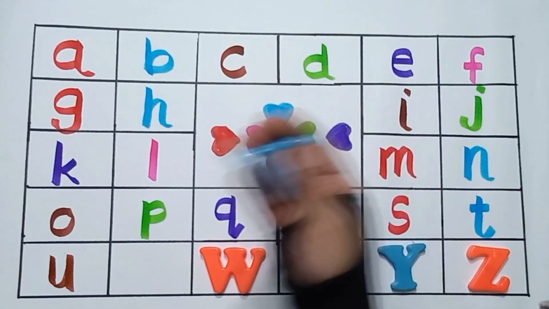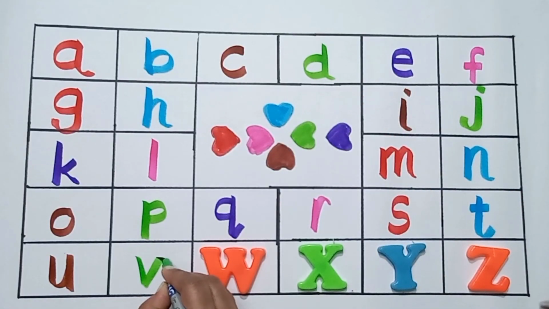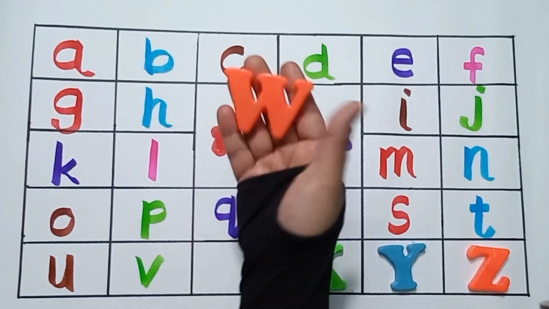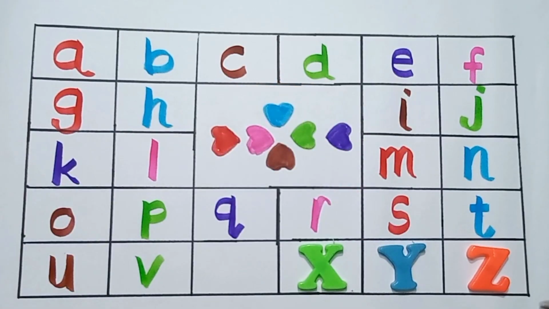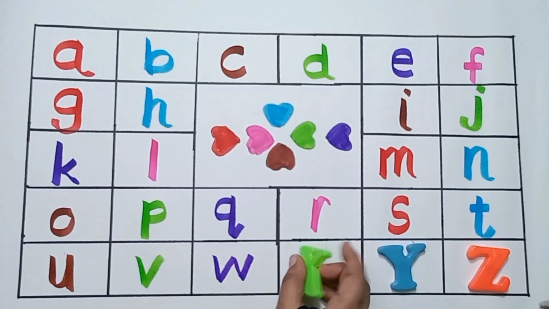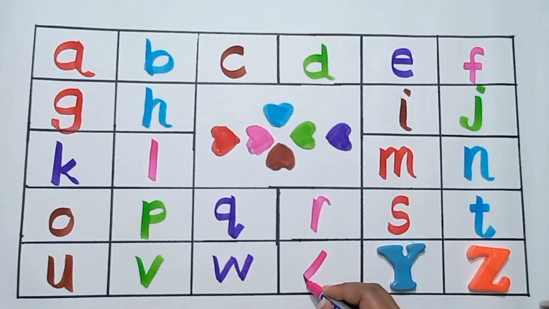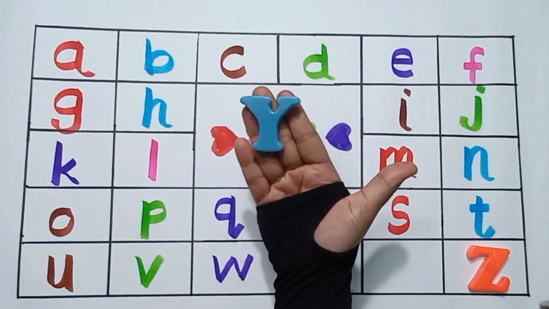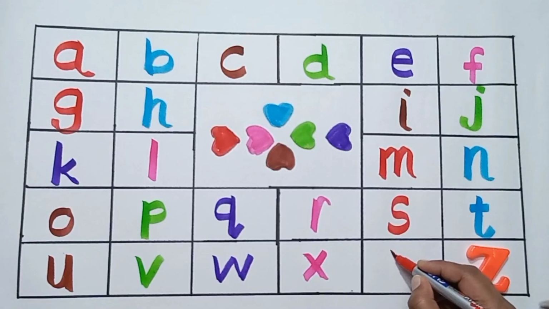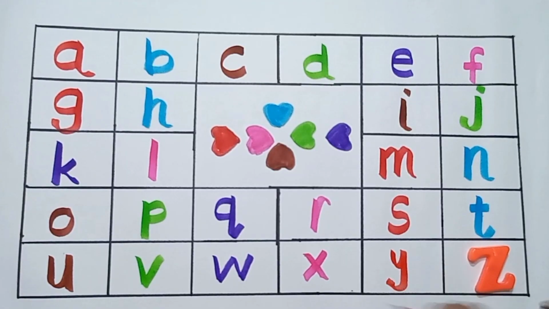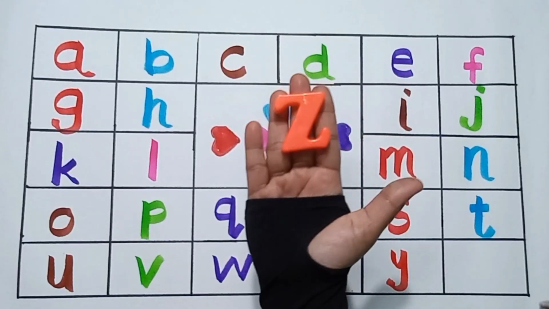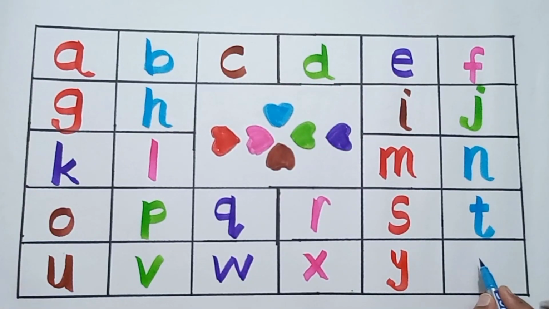Capital V, small v, capital W, small w, capital X, small x, capital Y, small y, capital Z, small z.